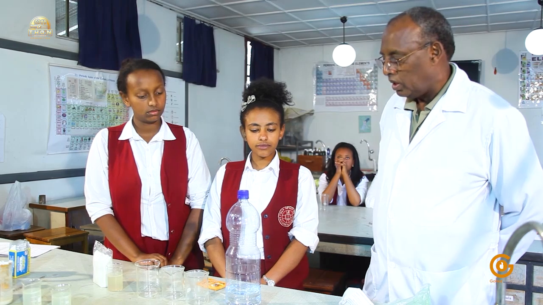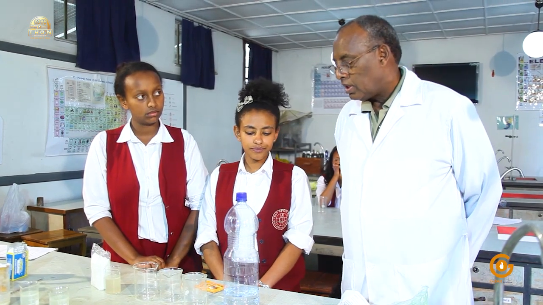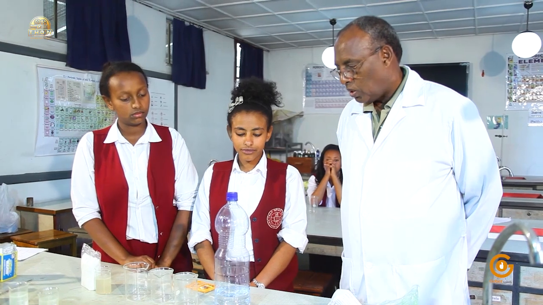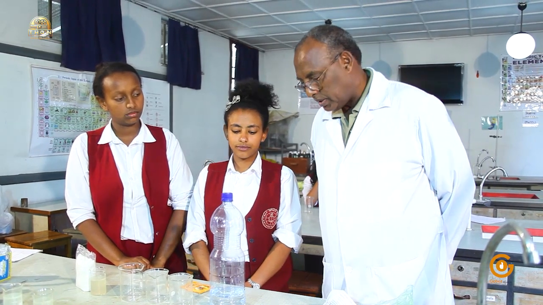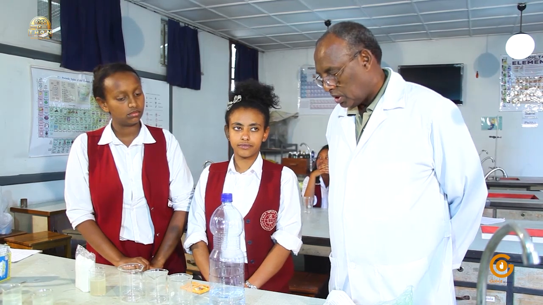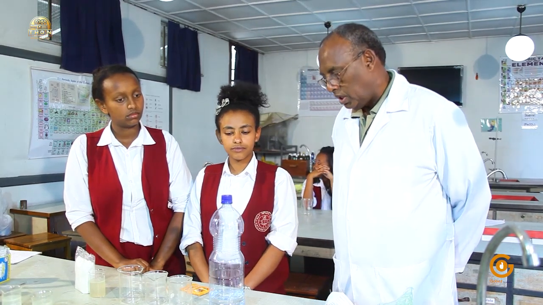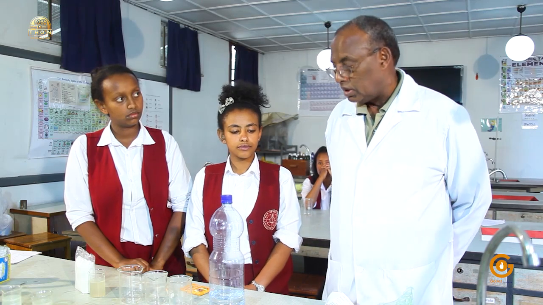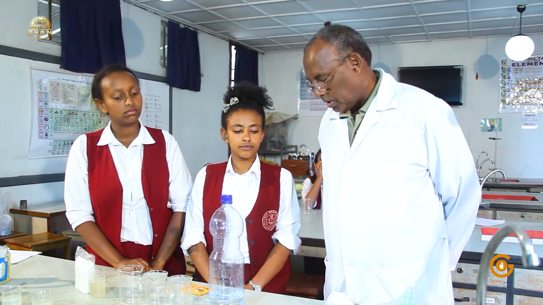Close to concluding today's subject, solubility. And now the last part will be comparing different substances in their solubility in one solvent, in this case the universal solvent, water.